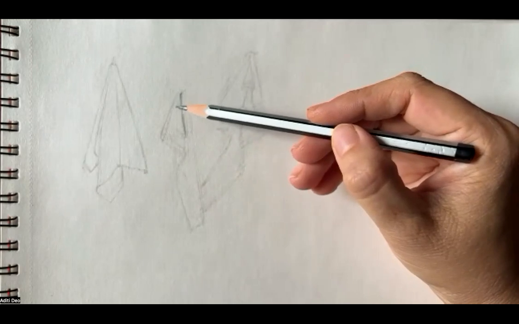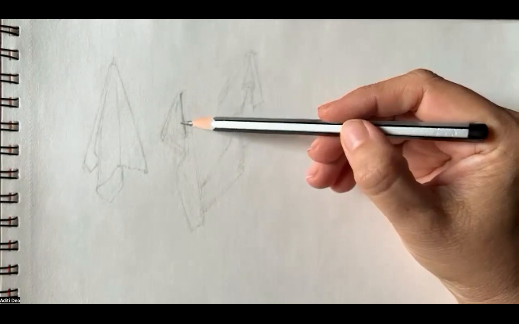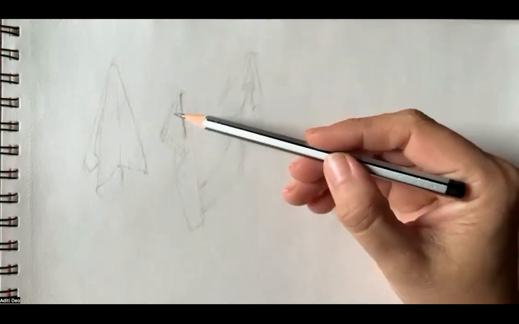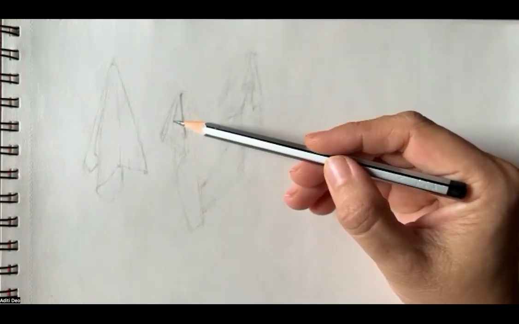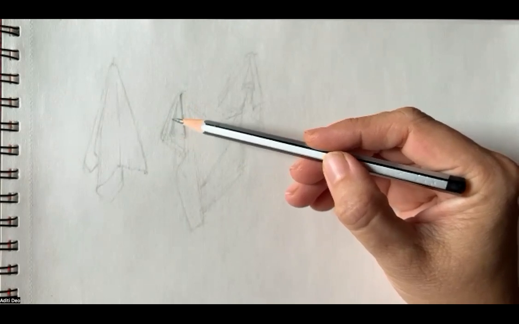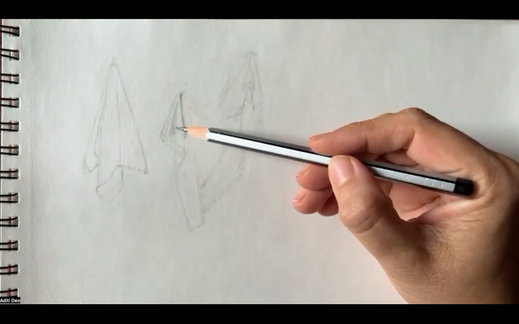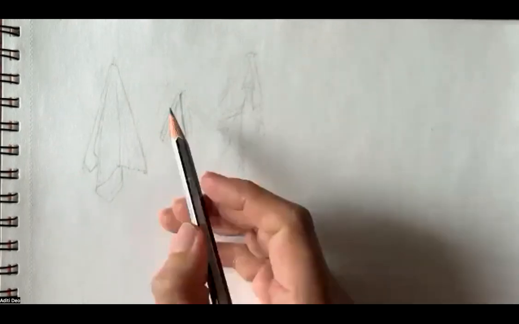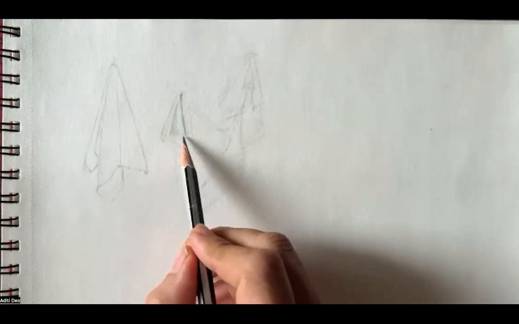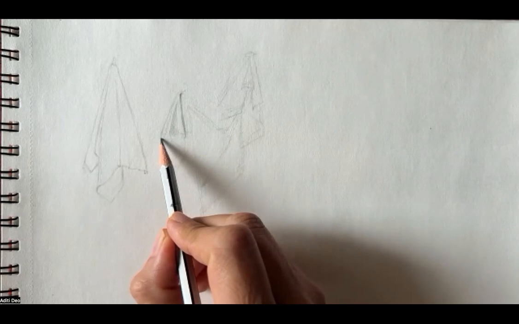Not the darkest tones, but start shading as I'm drawing, because shading occupies space enough so that we can tell distances better. Now we've drawn a triangle base here. So before anything, we have to convert this to the shape that it is.